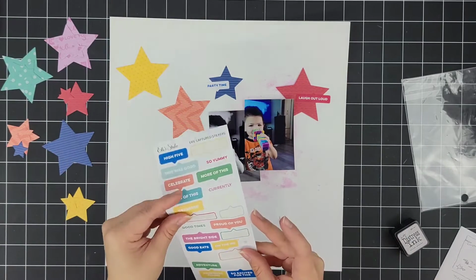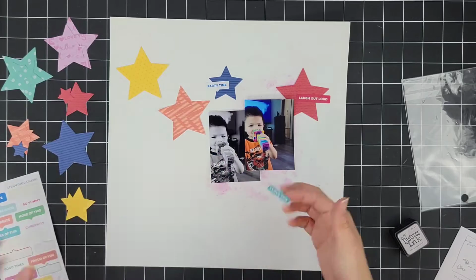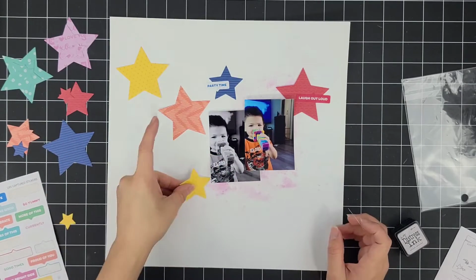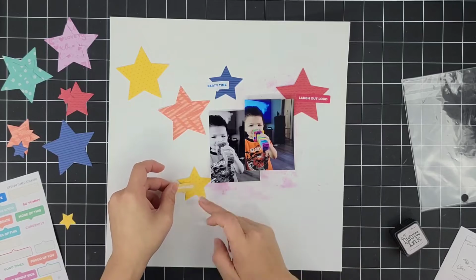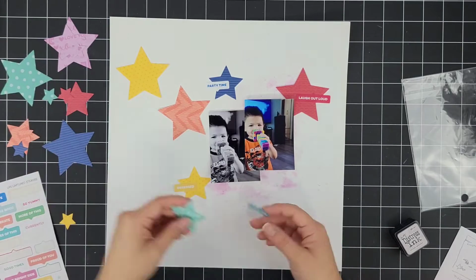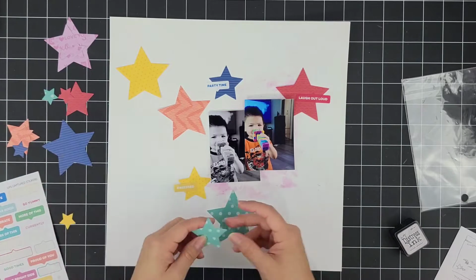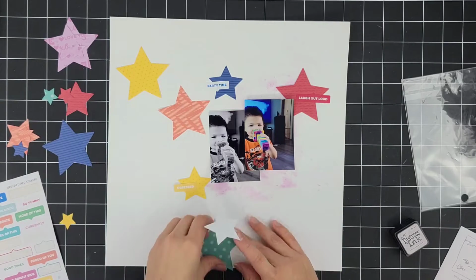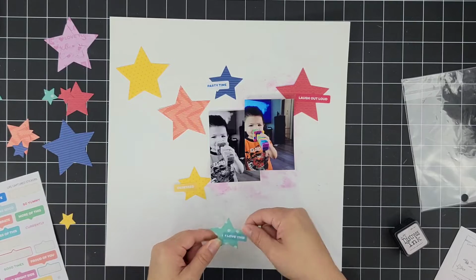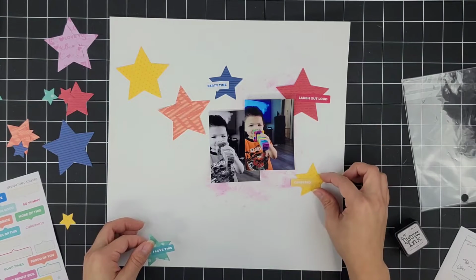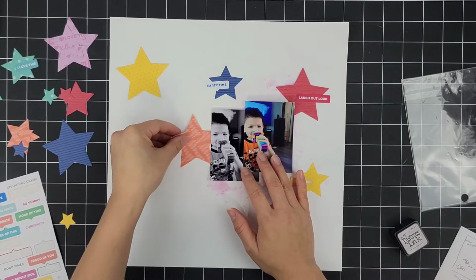Before I start my diagonal stars along the spread, I wanted to make sure that I use 3 of these speech bubbles on some of the stars. So I picked out the speech bubbles that I wanted to use, and then I grabbed the stars to coordinate. I thought I would use this teal color along with a speech bubble that says I love this, but I just liked the other 3 a bit more.